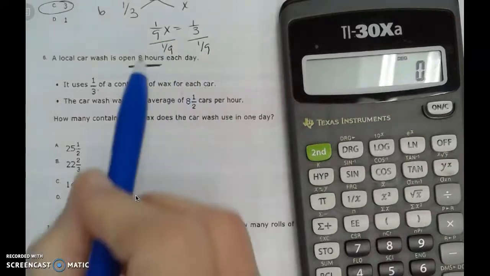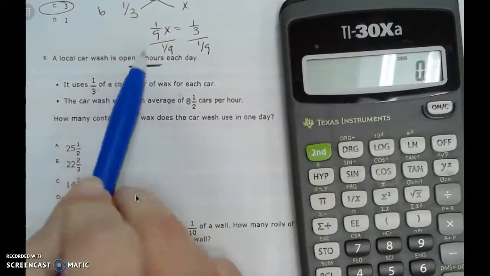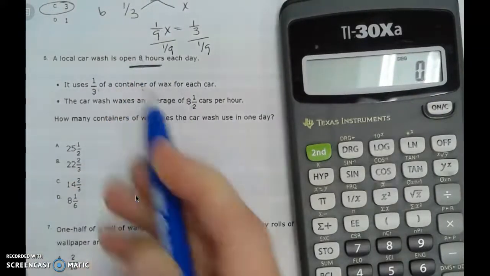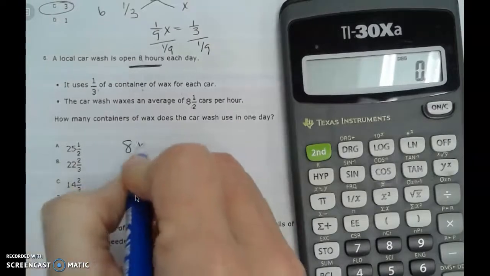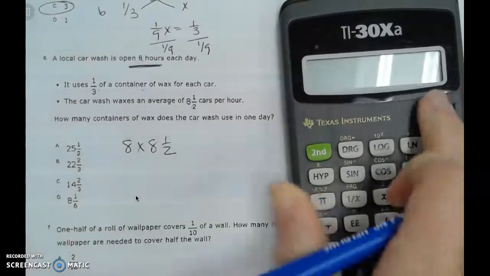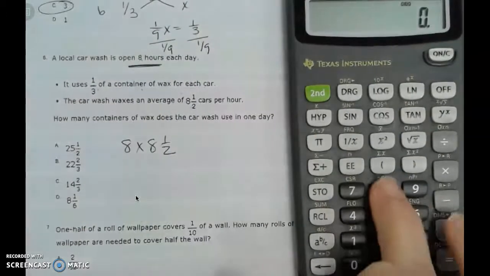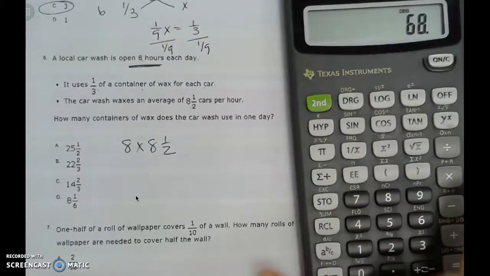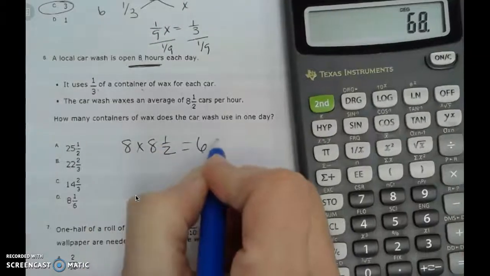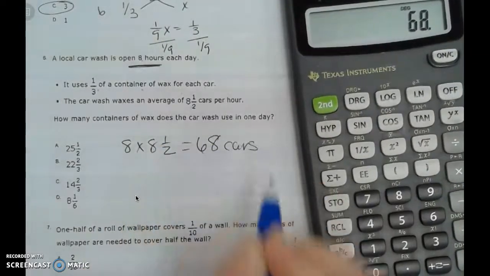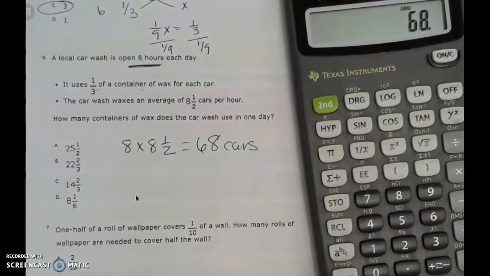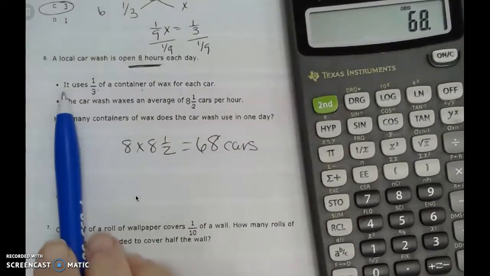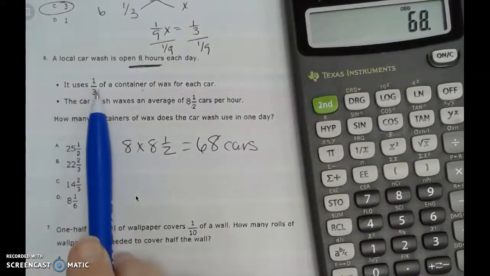Well, if we're open 8 hours and we wash 8 1/2 cars per hour, we need to do 8 times 8 1/2. So if we do 8 times 8 1/2, same thing as 8.5, that means that we wash 68 cars. Well, there's lots of different ways to do this. What makes the most sense to me is I need 1/3 of a container.